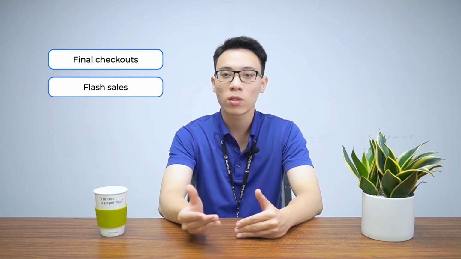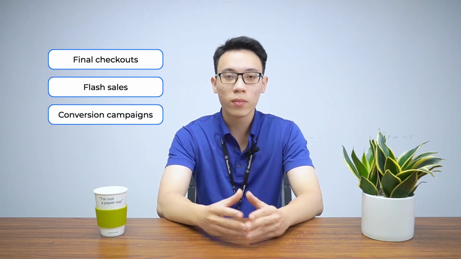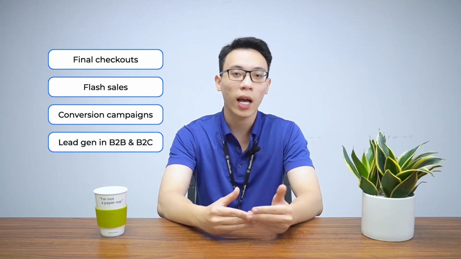Meanwhile, last-click attribution is suitable if you're more concerned with tracking the final step in your sales, which is often a product page visit or a checkout button click. In fact, I found this model to be particularly useful during flash sales or conversion campaigns. Even in B2B industries or lead generation campaigns, last-click attribution can be very helpful in identifying the final touchpoint. Nonetheless, both single-touch models ignore all the other touchpoints that play a role in guiding the customer down the funnel.